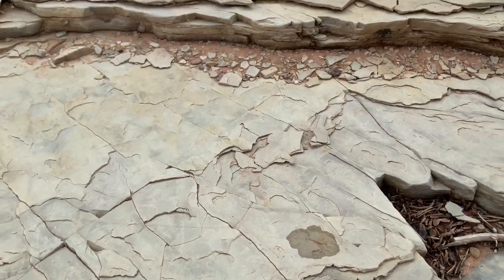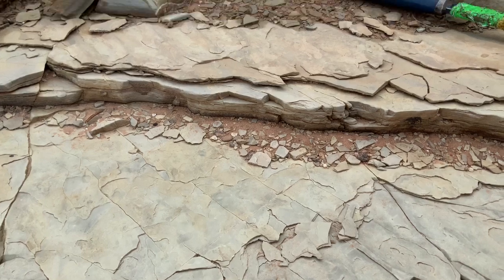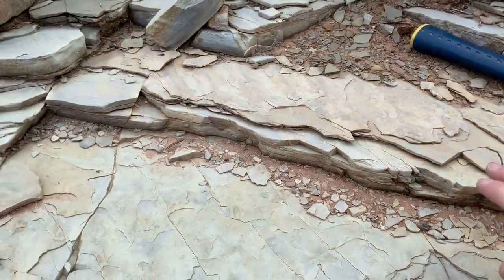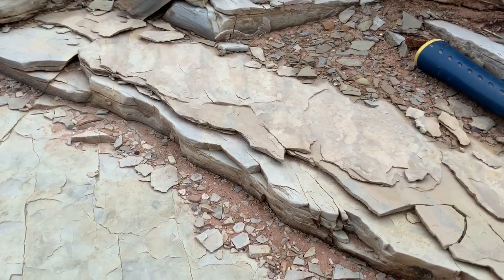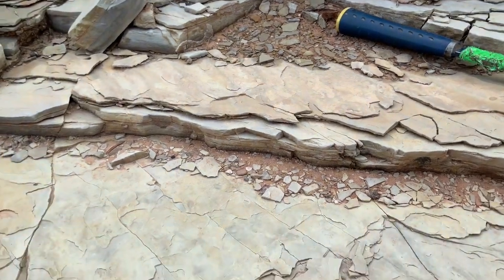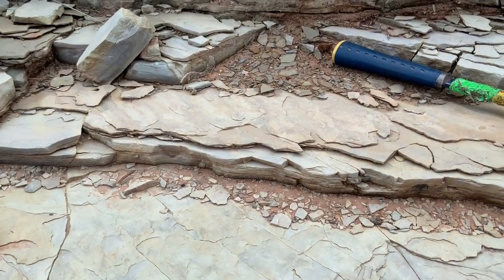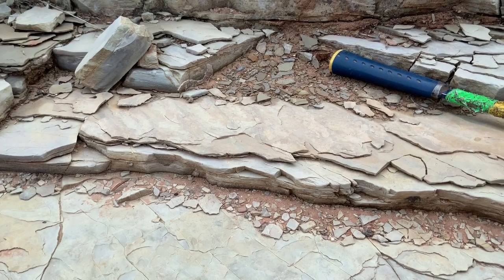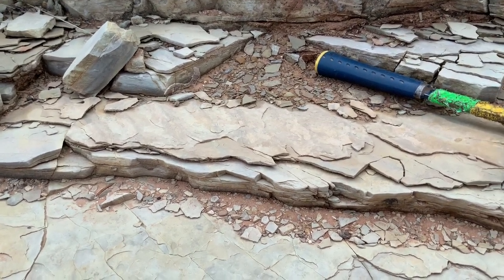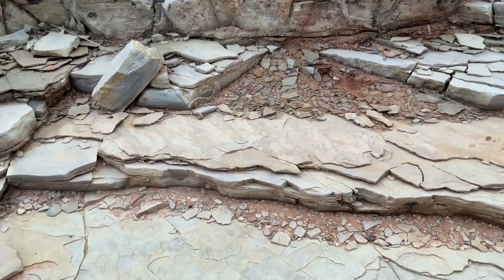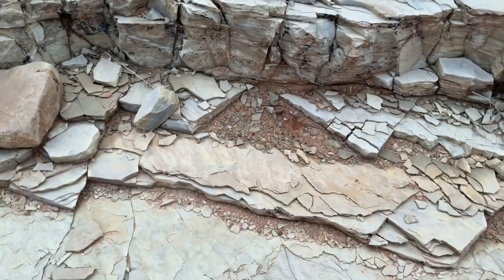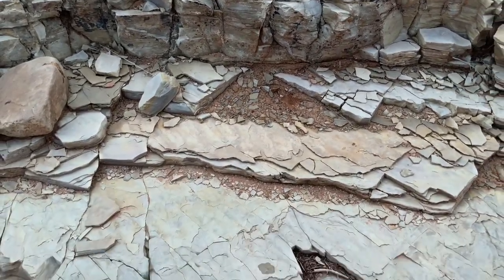So probably shallow marine, because these ripple marks, which you may or may not be able to see, are parallel to the crests of the ripples. They are very symmetrical, which indicates that they're probably wave ripples, and that they're probably forming in some sort of shallow lagoon. Again, in an interior seaway, a shallow sea that formed in Utah during the Jurassic.